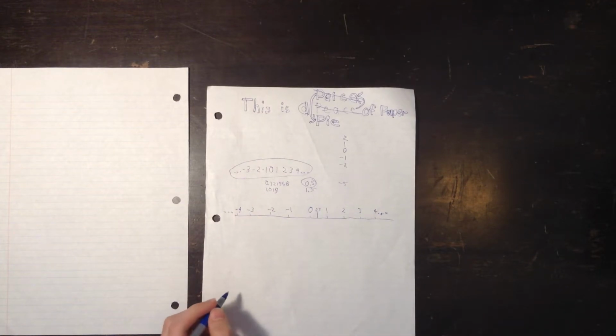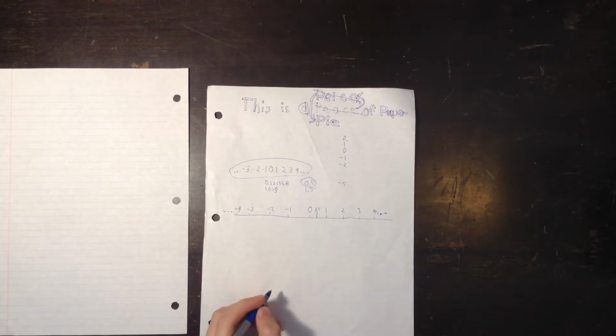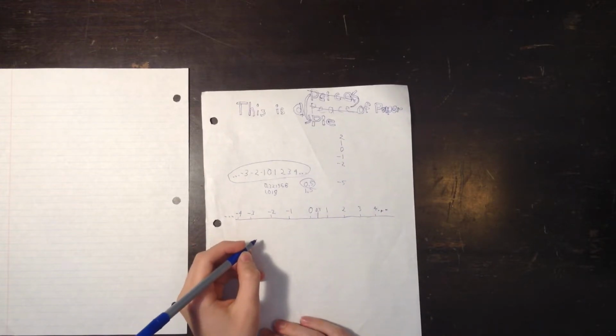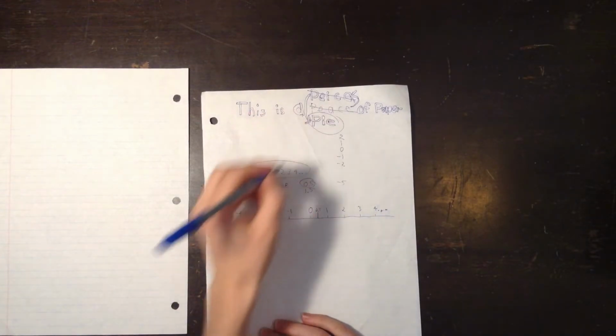So let's see how I can explain this better. Basically, a decimal is a fraction. It's not a negative number, as you've probably figured out by now. For instance, let's say we had a pie, like that.